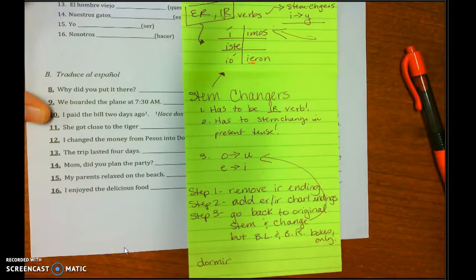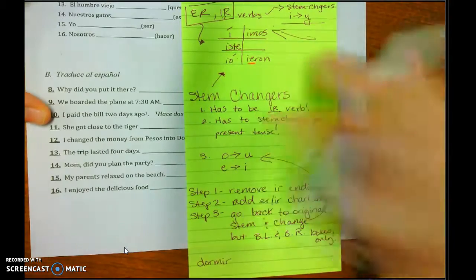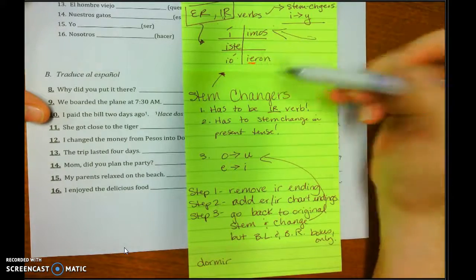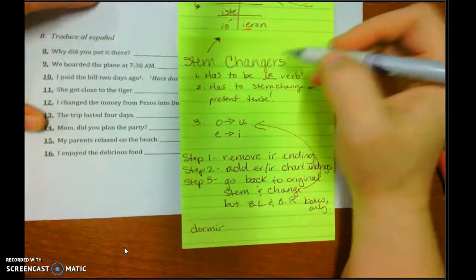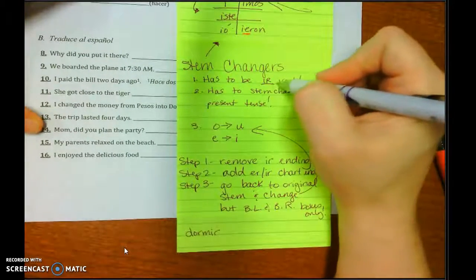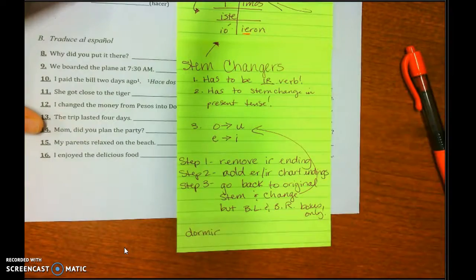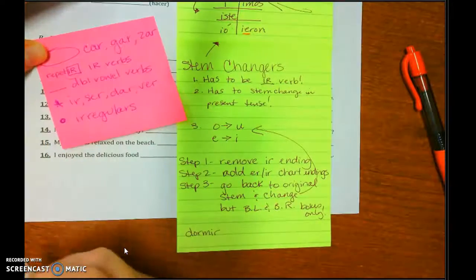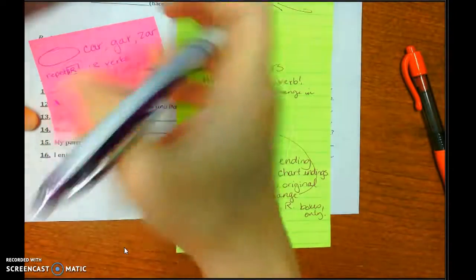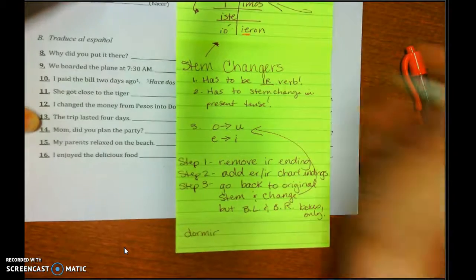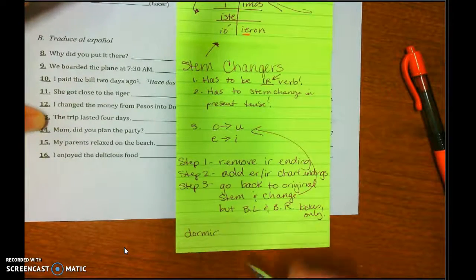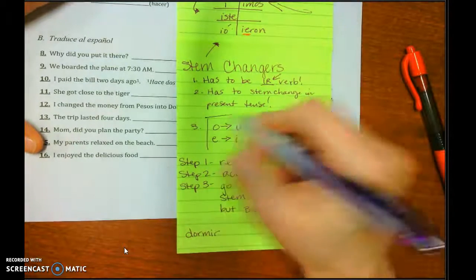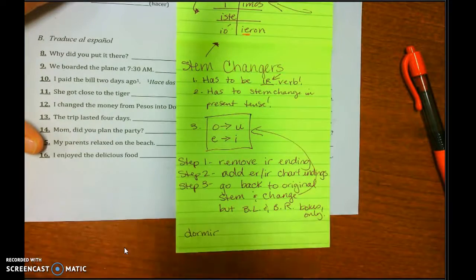For stem changing verbs, they're also following the ER-IR verb chart, which is iste, ió, imos, ieron. And again, to review, my stem changers have to be an IR verb, which is why when you're looking at this bad boy right here, I'm going to put a box around the IR verbs. Okay? So I've boxed my IR verb because it has to be an IR verb, and if it's an IR verb, did it stem change in the present tense? If so, then it's a stem changer. I've only got two types of stem changers in the preterite. I've got O to U and E to I.